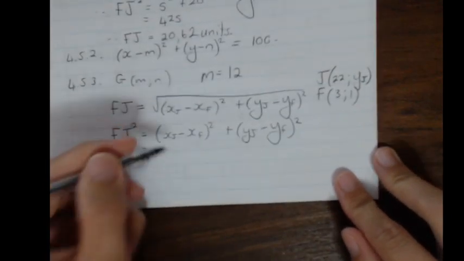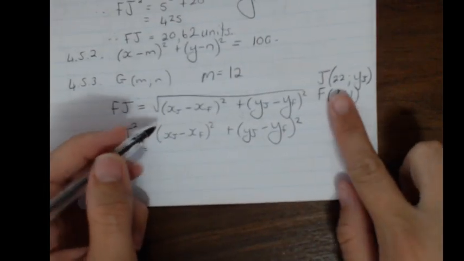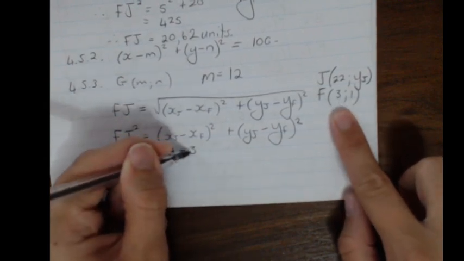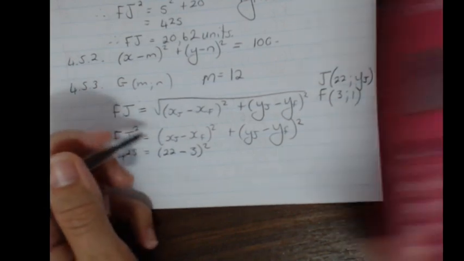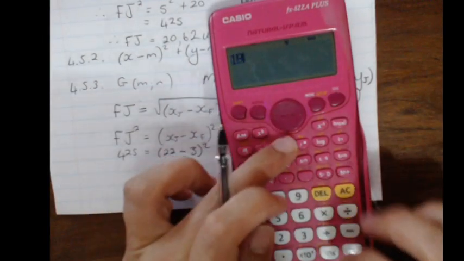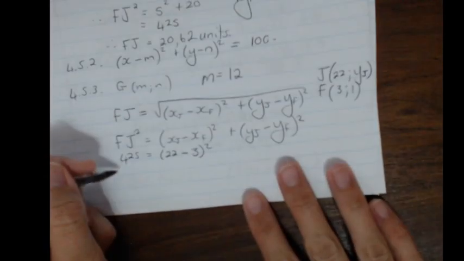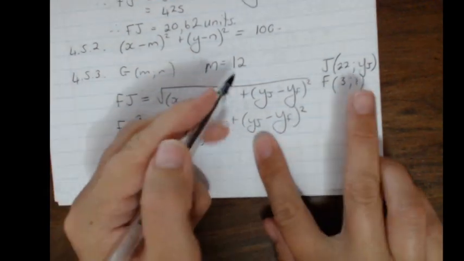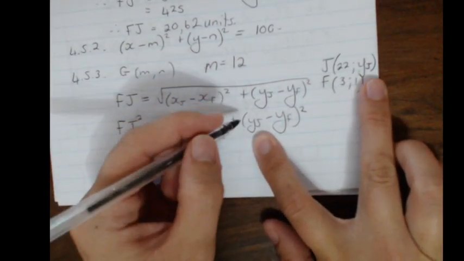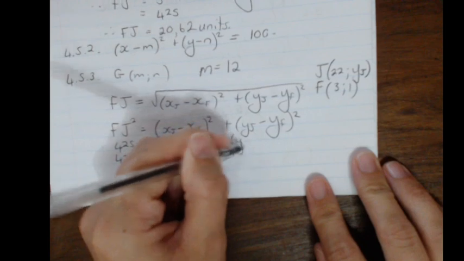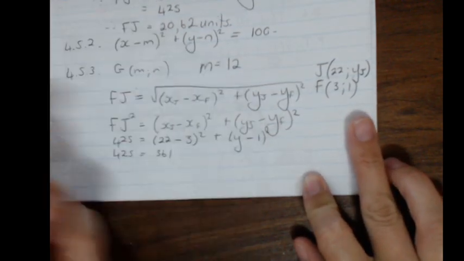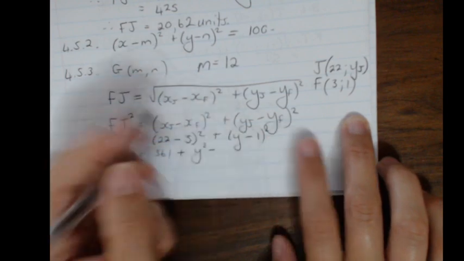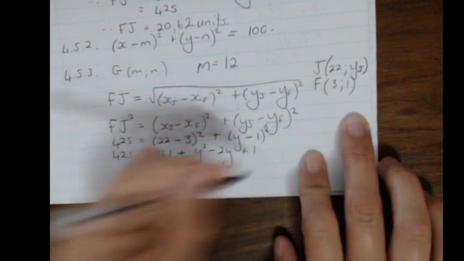So 425 is xJ, which is 22, minus xF, which is 3, squared, which is 19 squared, it's 361. Plus yJ, which I don't know, minus yF. So y minus 1 squared, which is going to become y squared minus 2y plus 1.